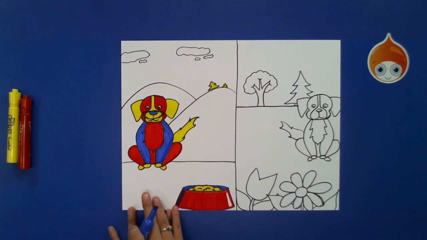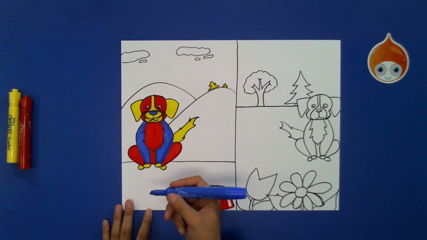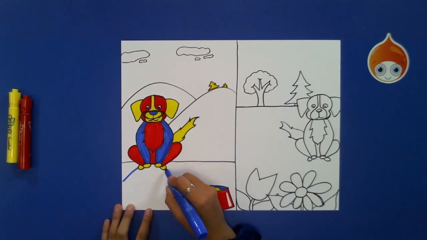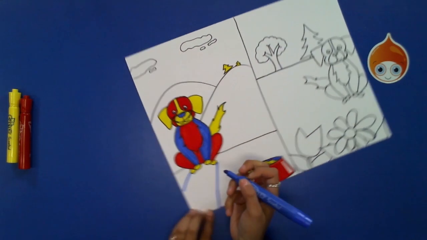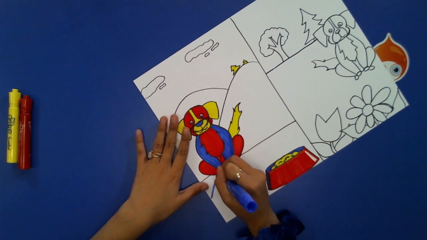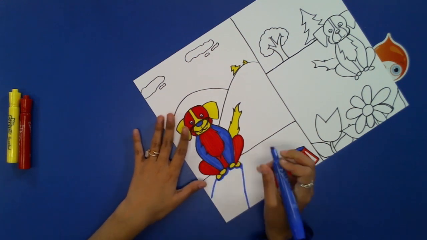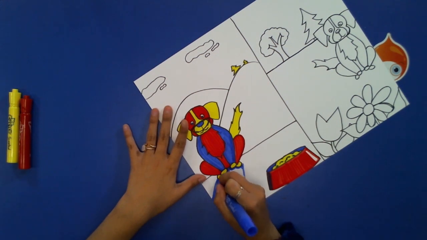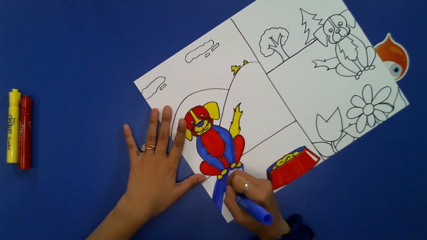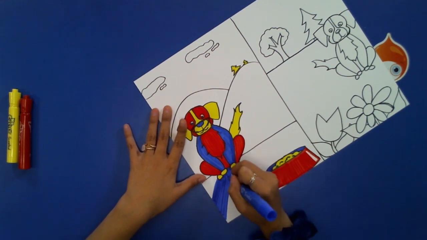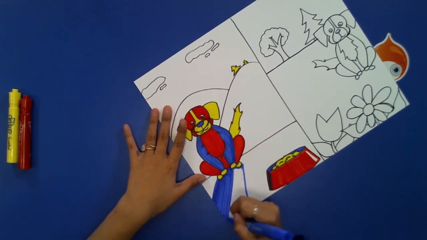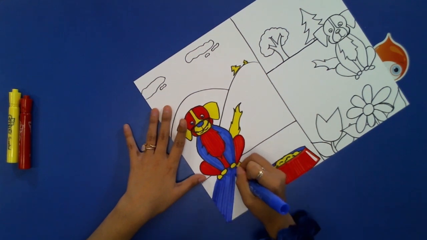Okay, now what I'm also going to do is make my shadow underneath my dog. Now my darker sides are on the left, so I'm going to make my shadow on the left side. I'm going to color that in. Now again, my blue is acting as my darker color, so I'm going to use my blue for my shadow.